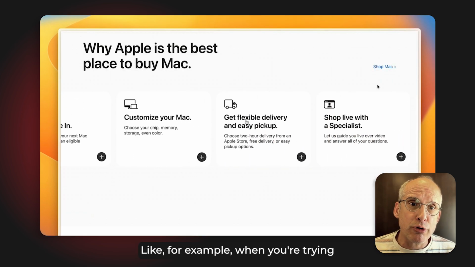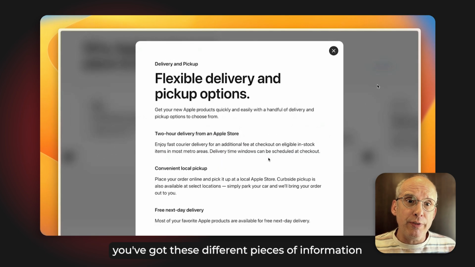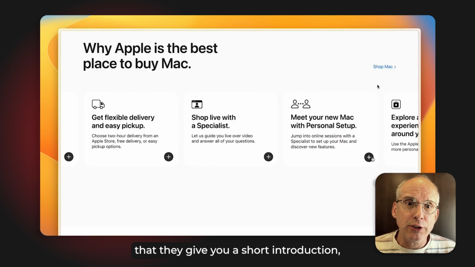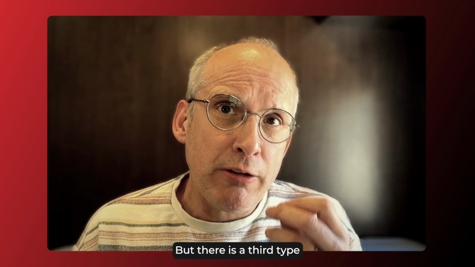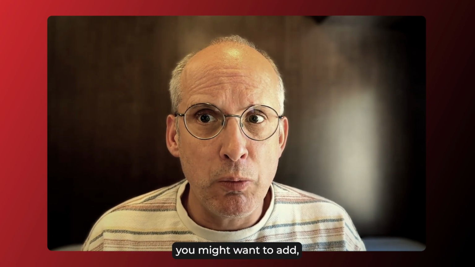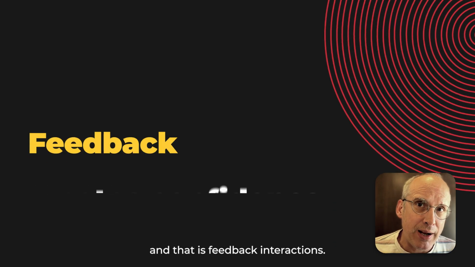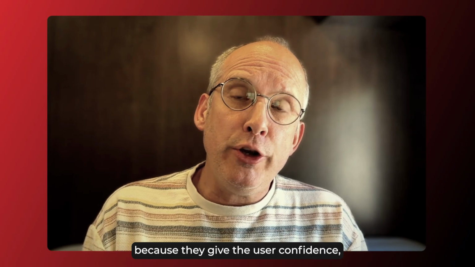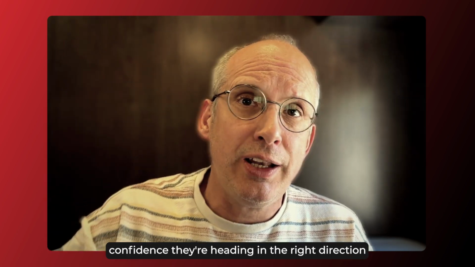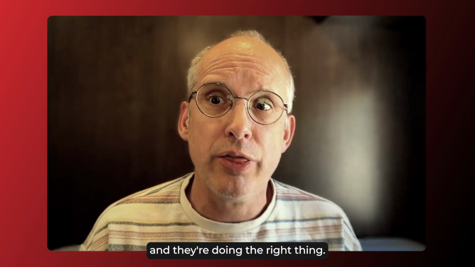Like, for example, when you're trying to pick a Mac to buy, you've got these different pieces of information. They give you a short introduction, but you could click to find out more information that will take you deeper into the application. But there is a third type of micro interaction you might want to add, and that is feedback interactions. Now, these are really worthwhile adding because they give the user confidence they're heading in the right direction and they're doing the right thing.